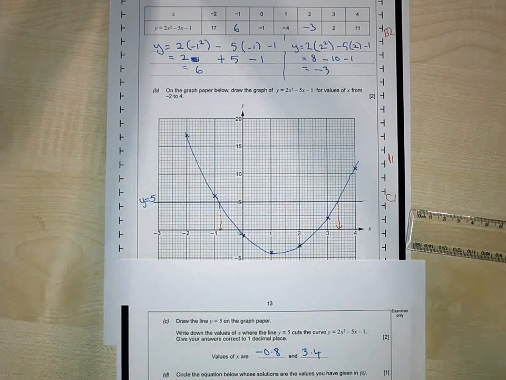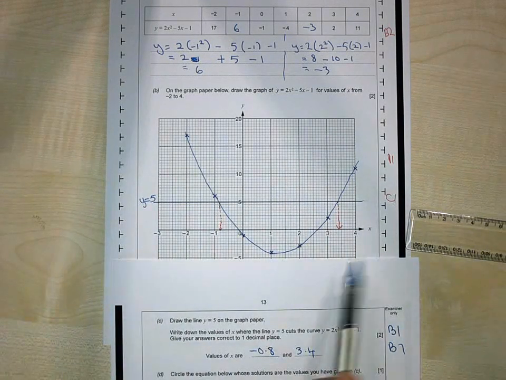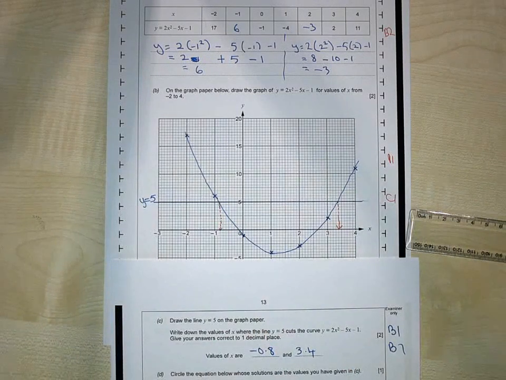So one mark there for drawing the line. One mark for two values. So that's all you have to do for that mark, is to draw a straight line and write down the x coordinates where they cross.